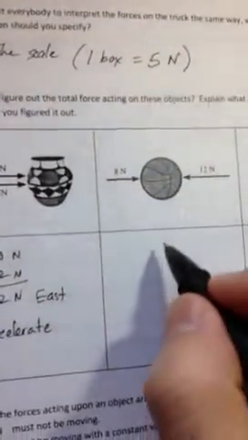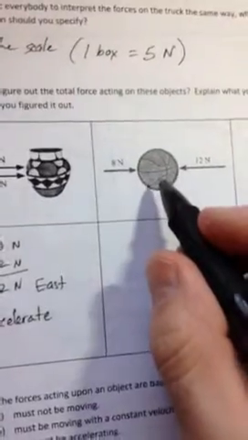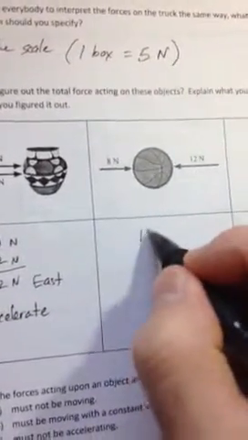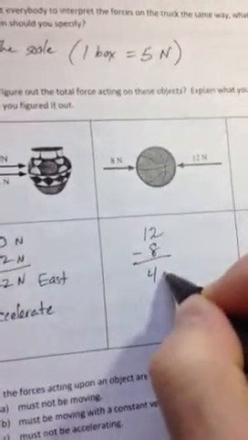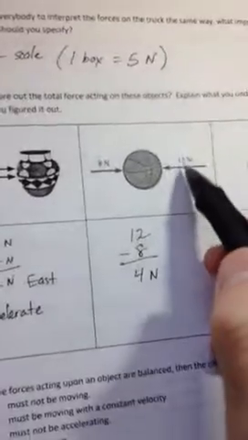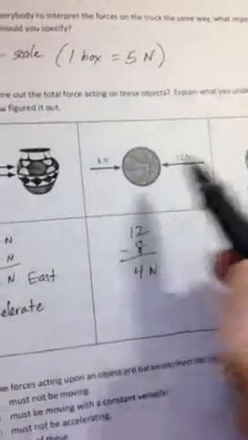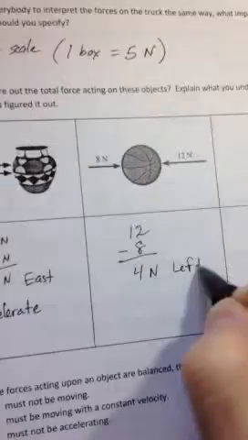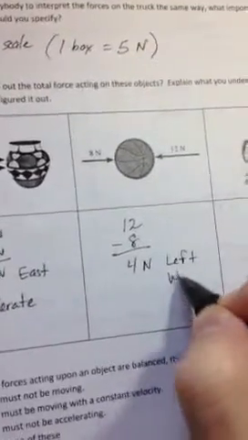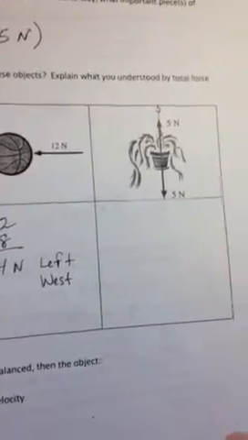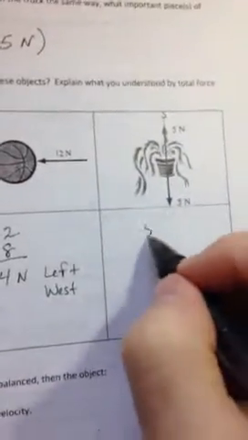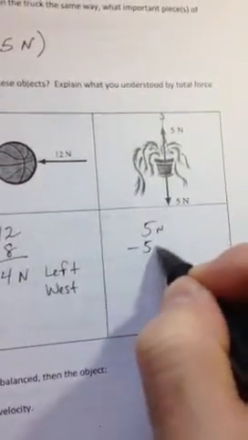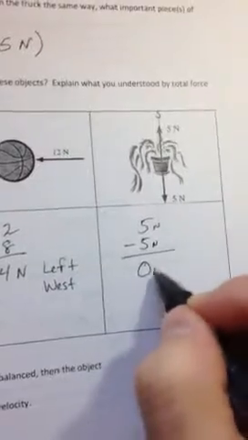Okay, the basketball has 12 newtons to the west and 8 newtons to the east. Since those arrows point opposite directions, you subtract them, which leaves you with a net force of 4 newtons. This force is greater, so the ball will move to the left. So the net force is 4 newtons to the left, or 4 newtons to the west, however you want to say that is fine. And here's a hanging plant. Again, these arrows point opposite directions, so we subtract them. 5 newtons minus 5 newtons equals 0 newtons.